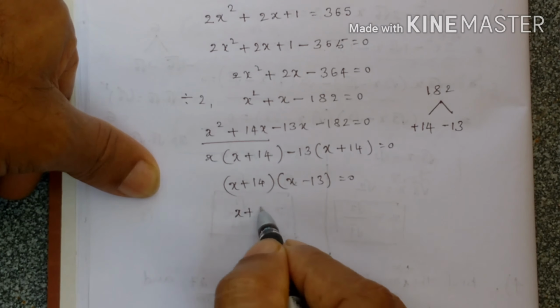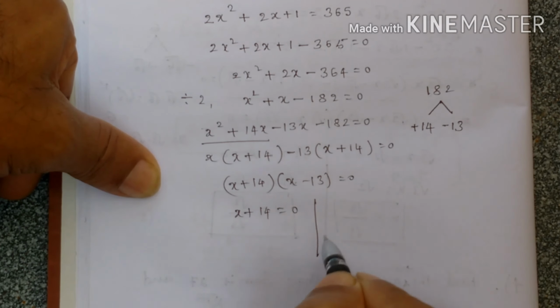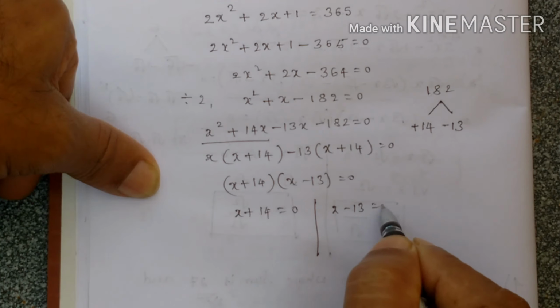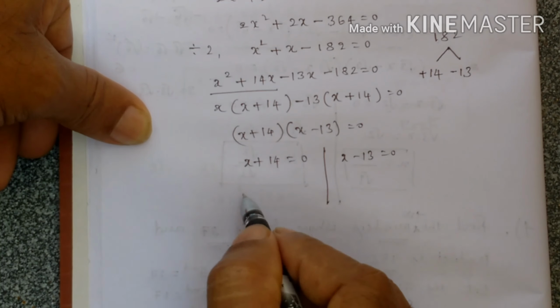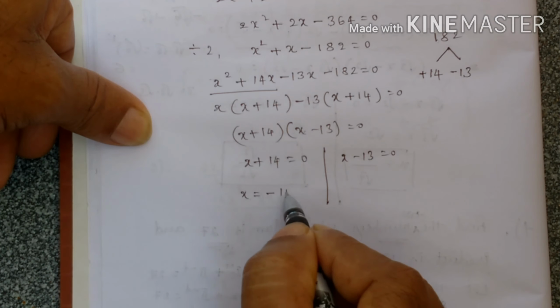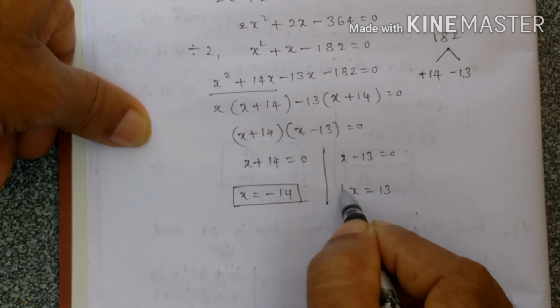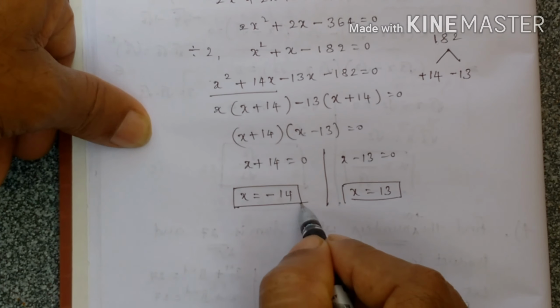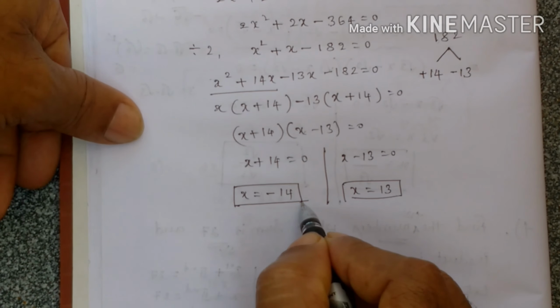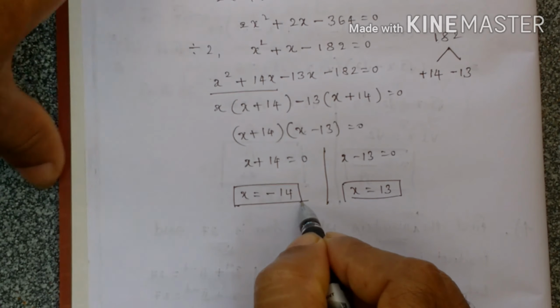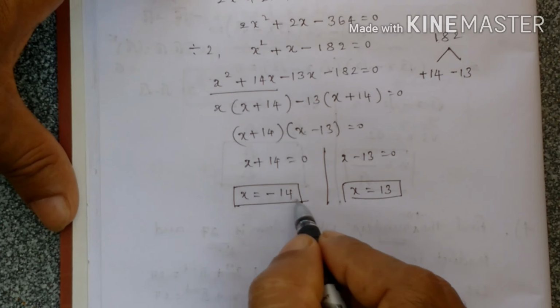So x plus 14 equal to 0, x minus 13 equal to 0. So x is equal to minus 14, x is equal to plus 13. This number you should not consider because in the question they have given that the two consecutive numbers are positive. So this is negative, don't consider.